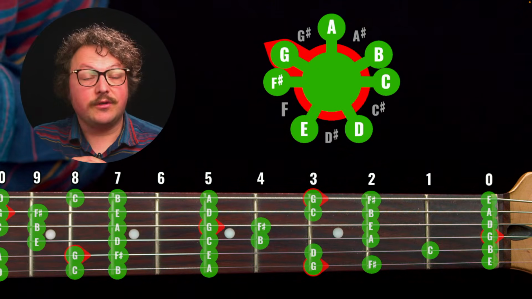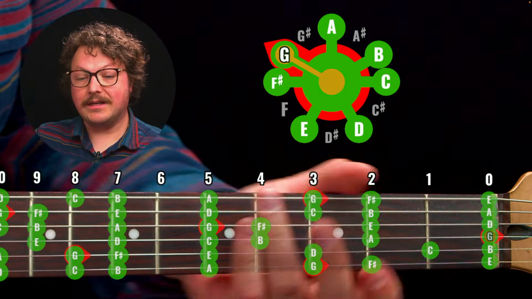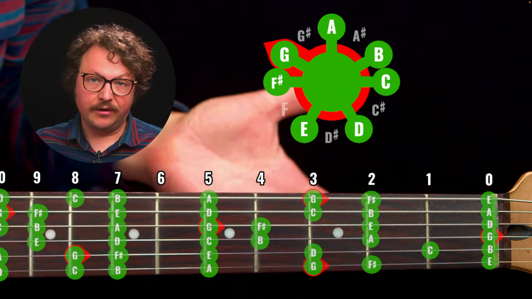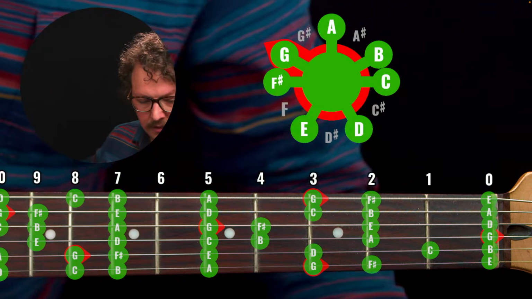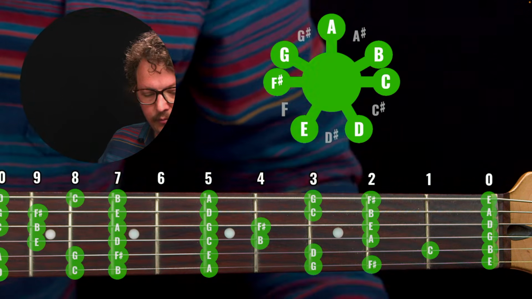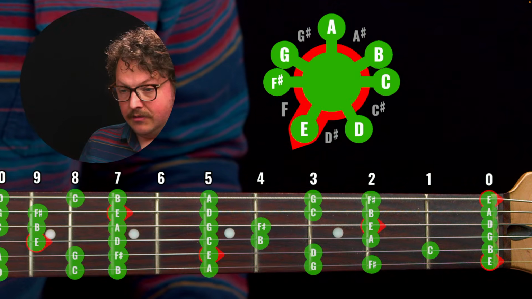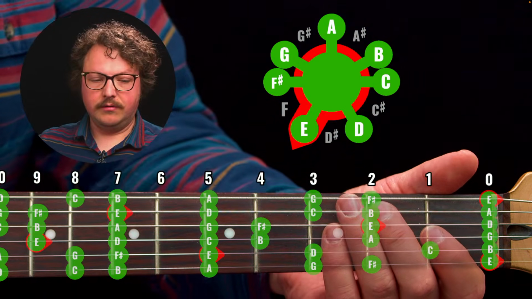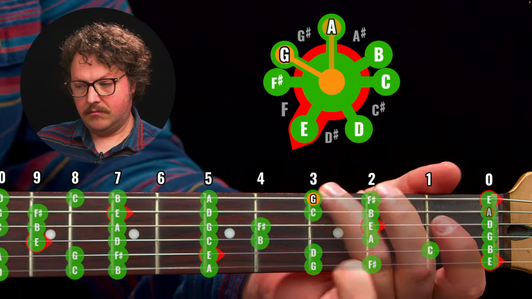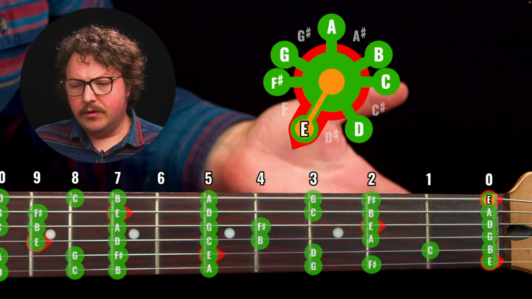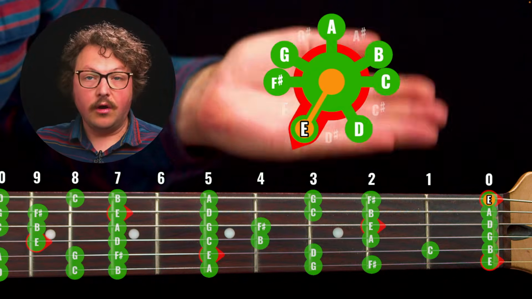Every major scale has a relative minor scale that uses all the same notes. And the relative minor scale of every major scale starts on its sixth note. So in other words, an E minor scale and a G major scale share all the same notes.